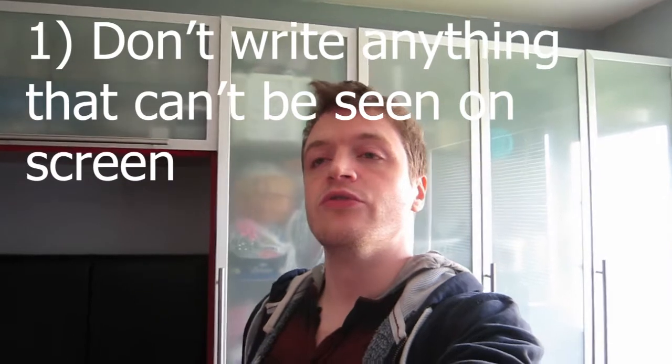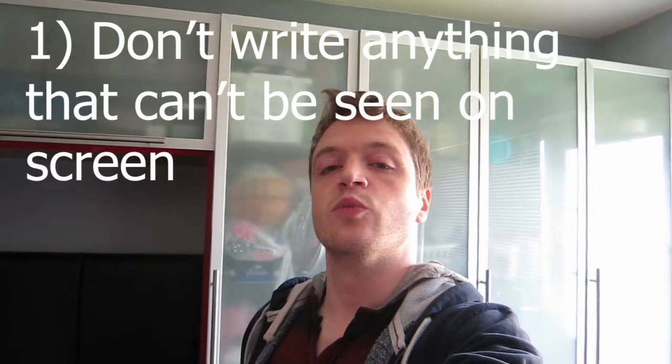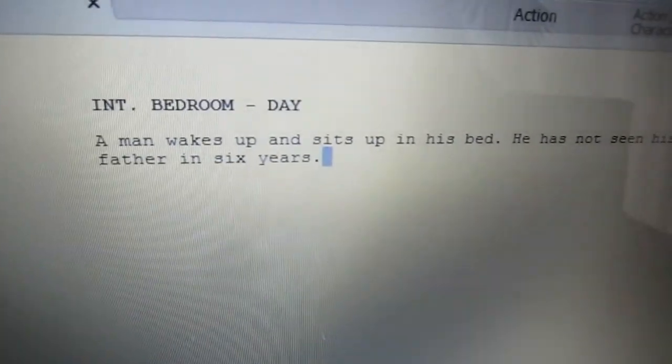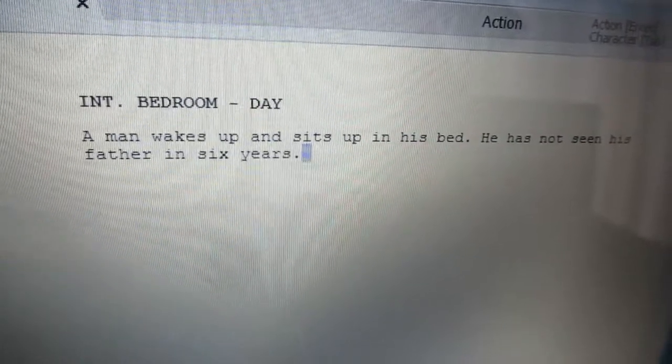To start with, I would say that there's about 3 fundamental rules when writing a script. Rule number 1 is you don't say anything in the script which can't be seen on screen. A man wakes up and sits up in his bed. He has not seen his father in 6 years.